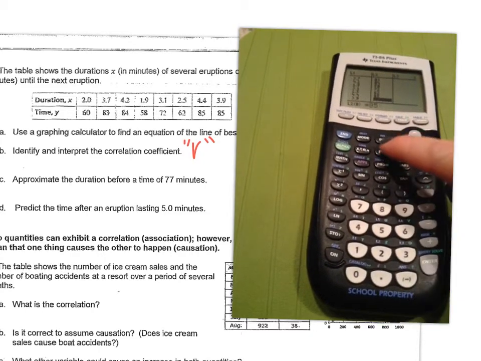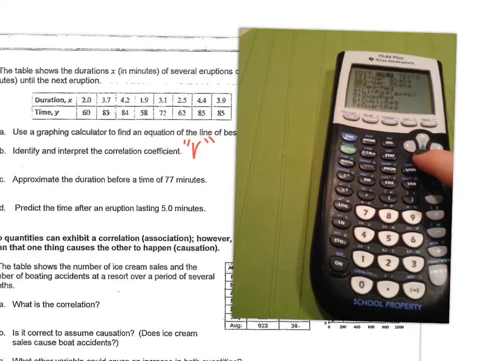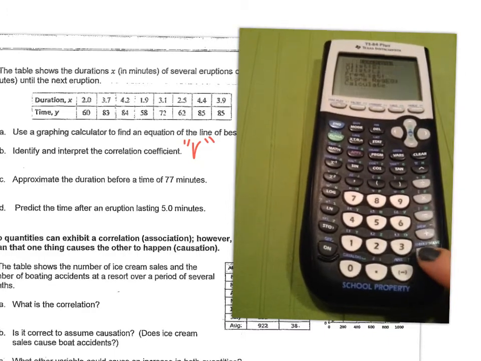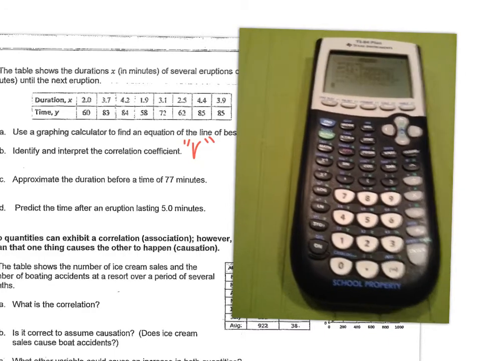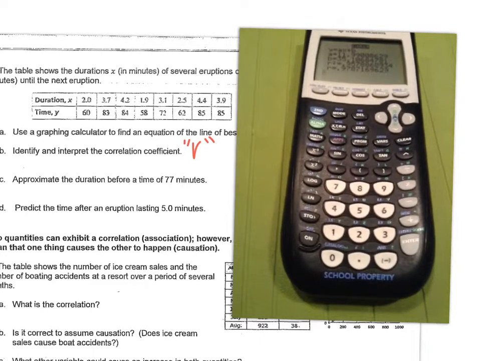I'm going to go ahead and go back to stat, over to calculate, and again I want number 4. And this time it's going to give me a lot more data, which is what I want. So it gives me the equation y equals 11.99x plus 35.106. So that's going to be my equation we're going to use.